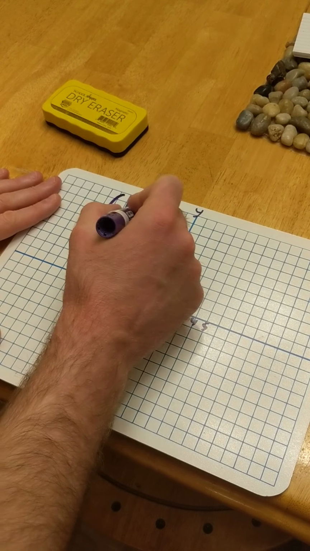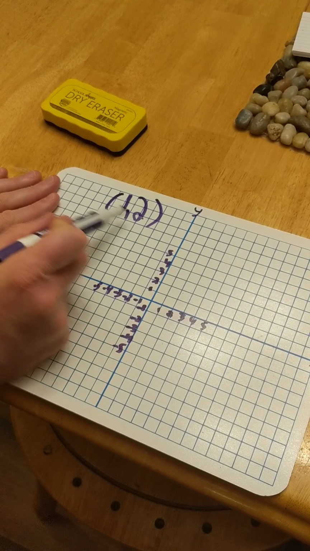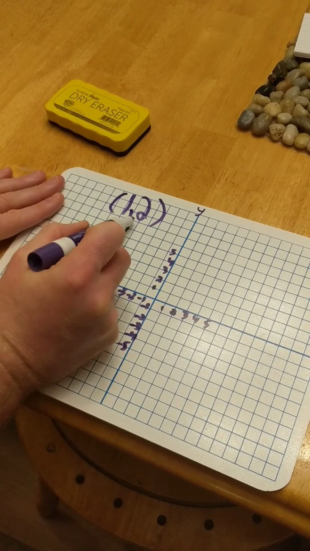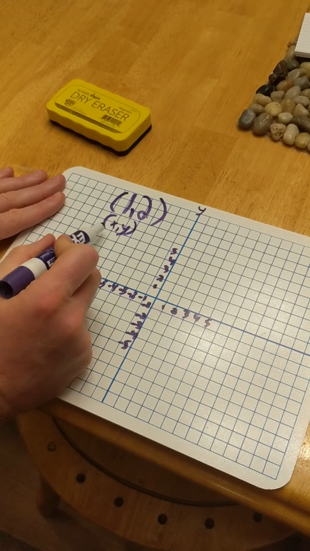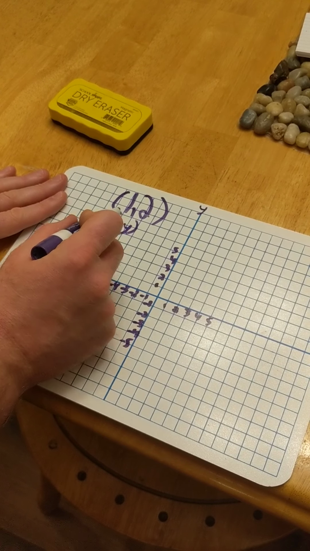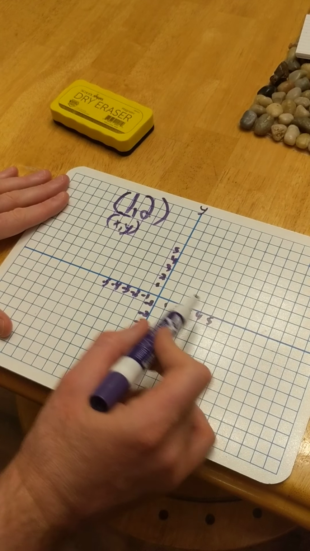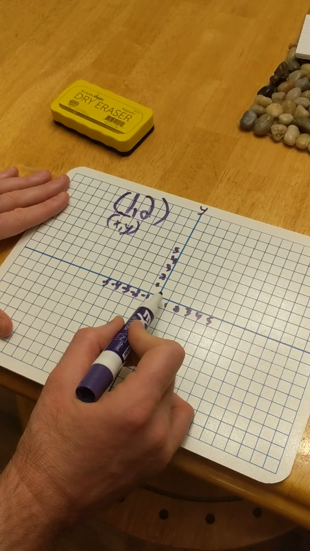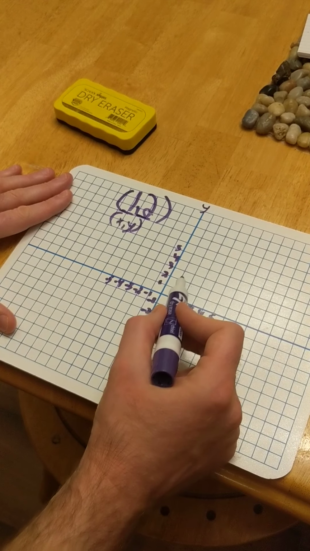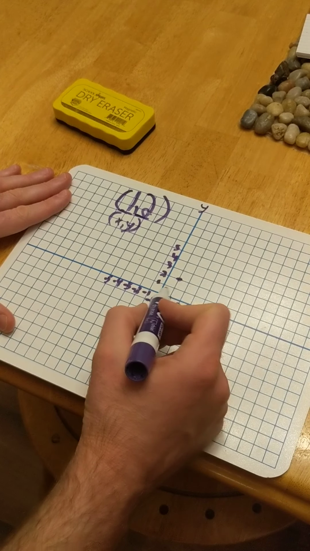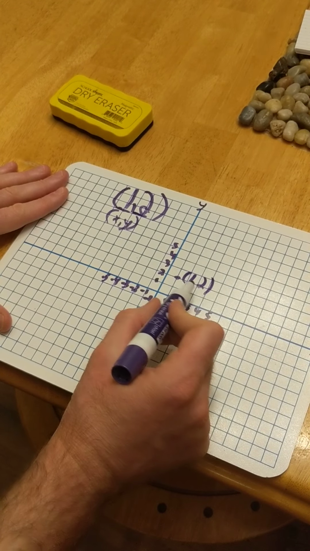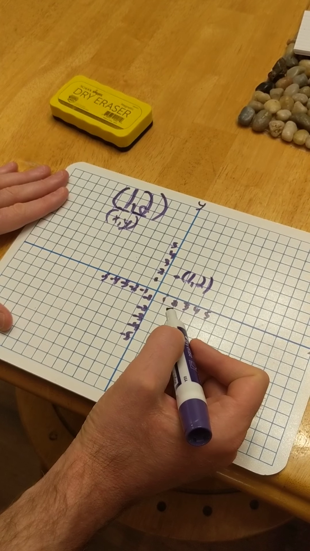Let's graph the point 1, 2. Notice it's in parentheses, and there's a comma in between. As I said before, the first is your x, the second is your y. So my x, this is positive. I start in the middle, and I go over one spot. Positive is to the right, negative is to the left. So I go over one spot, and then I go up two spots. I am at 1, comma 2. You don't have to put the label every time, but you should have a nice dot there.